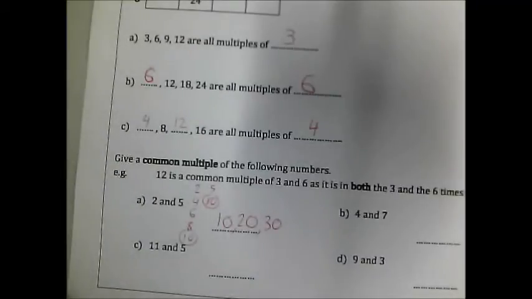Okay, this one, I'm going to write down the 4 times table and the 7 times table. So 4, 8, and 7, 14. 1 4 is 4, 2 4s are 8, 3 4s are 12, 4 4s are 16. Okay, we've gone past 14 now. 1 7 is 7, 2 7s are 14, 3 7s are 21, 4 7s are 28. Okay, 4, 8, 12, 16, 20, 24, 28. There we are. I have a common multiple there, 28.